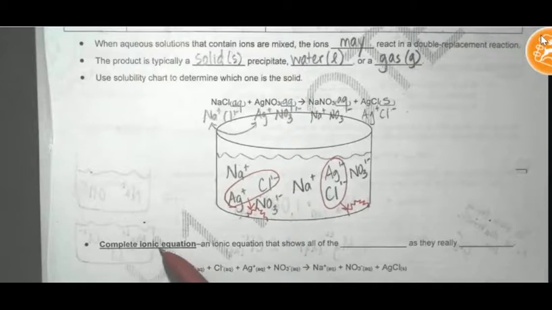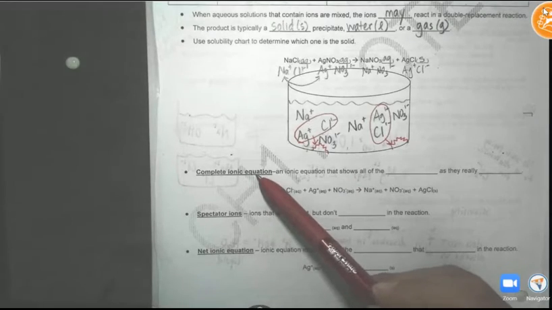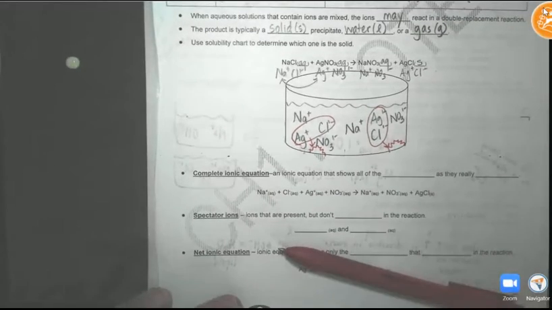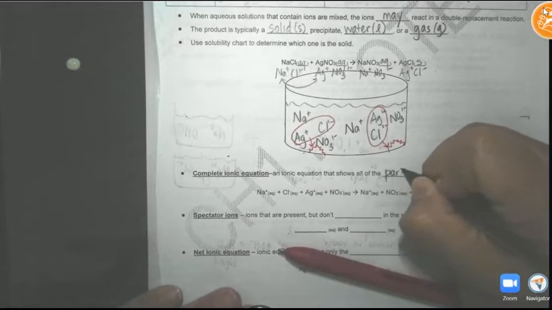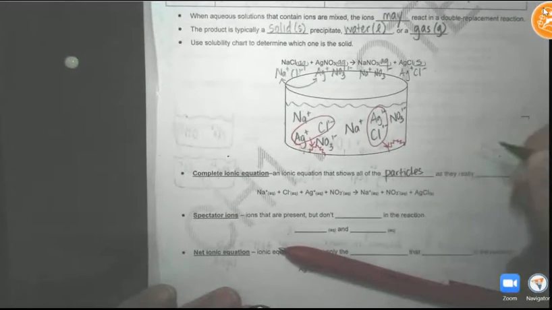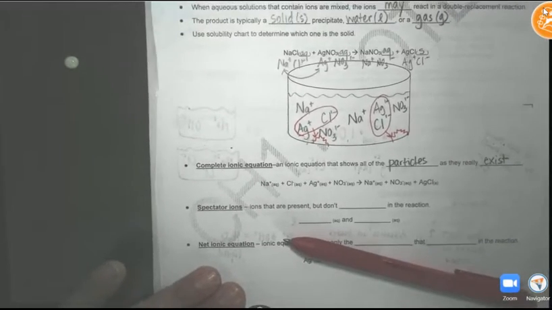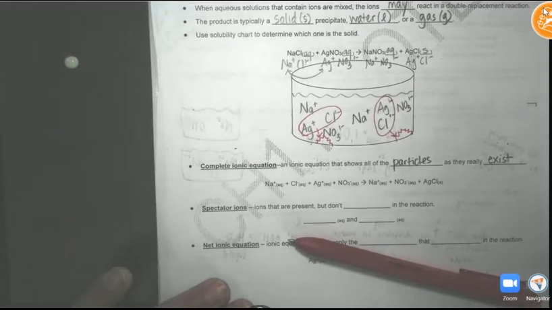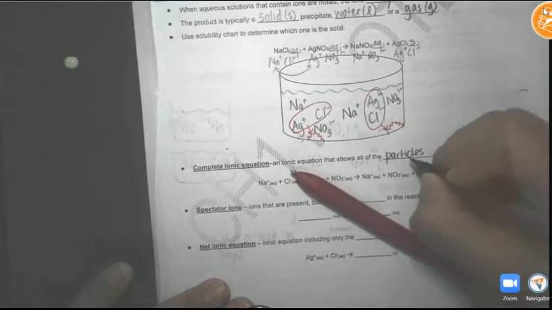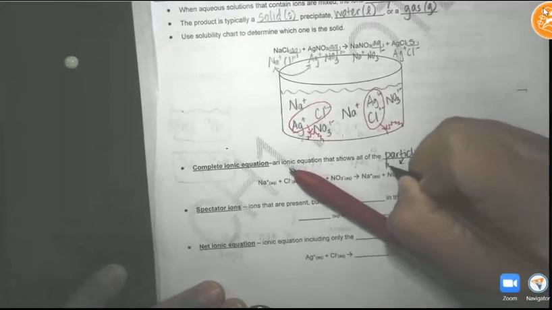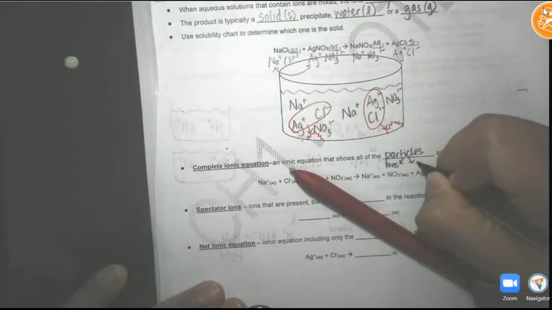The complete ionic equation is an ionic equation that shows all of the particles as they really exist. So it's either going to be ions or a solid.